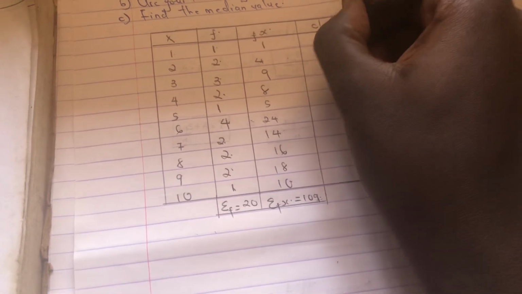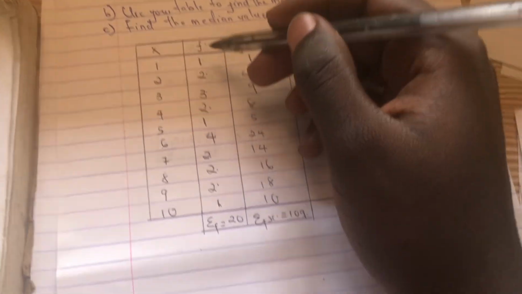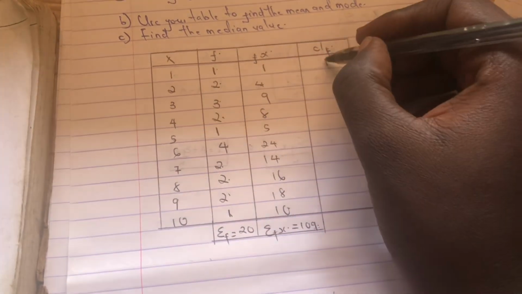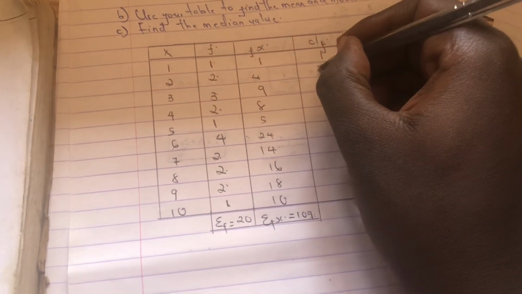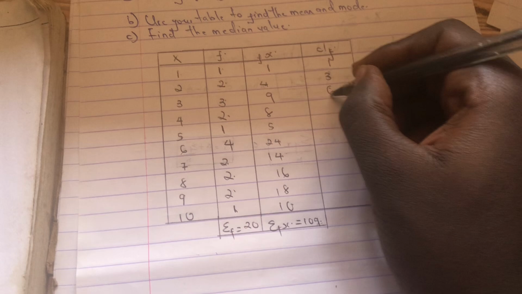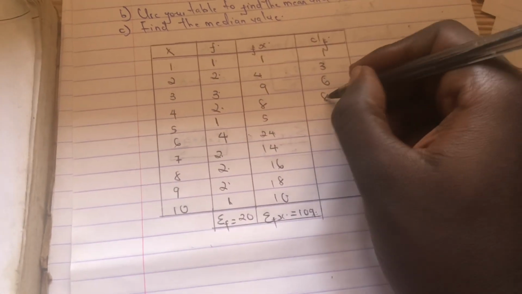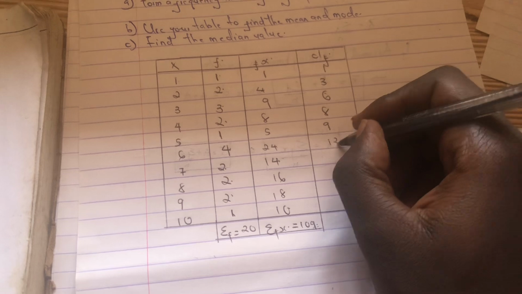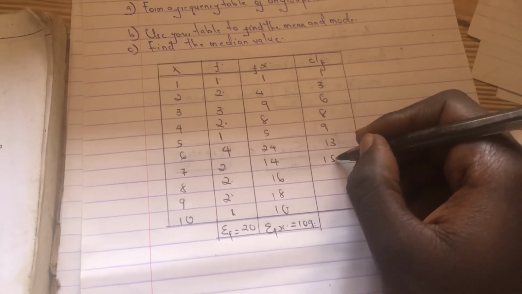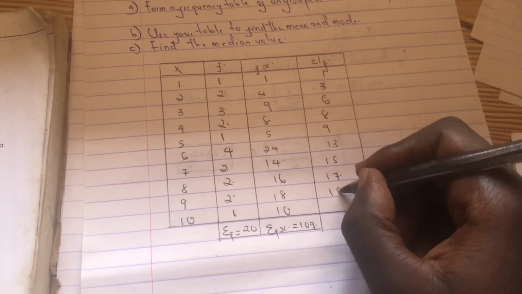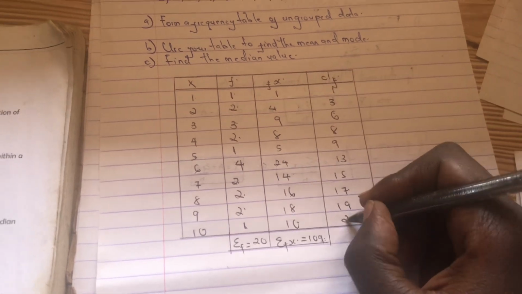Then we also get the cumulative frequency. That means frequency that has been added. So you start with 1 of the frequency, then you add 2, gives you 3. 3 plus 3 gives you 6. 6 plus 2 gives you 8. 8 plus 1 gives you 9. 9 plus 4 gives you 13. 13 plus 2 gives you 15. 15 plus 2 gives you 17. 17 plus 2 gives you 19. 19 plus 2 gives you 20. So this should be equal to the summation of f.